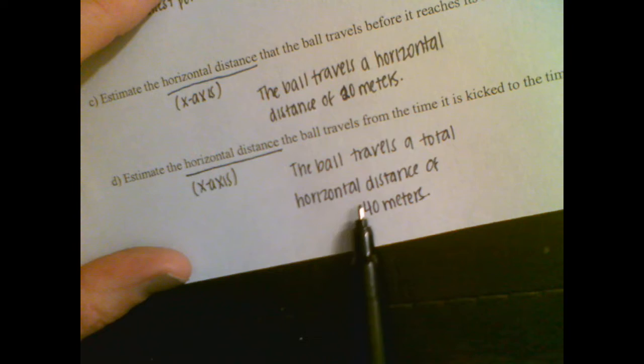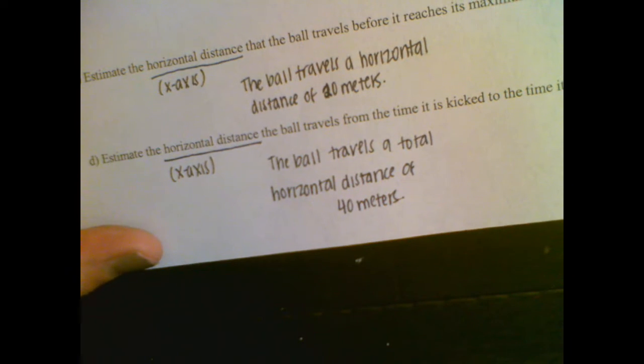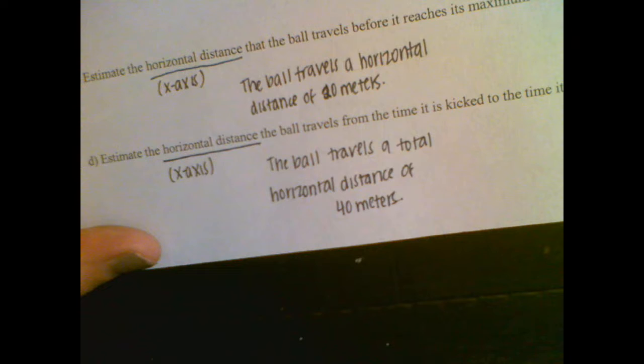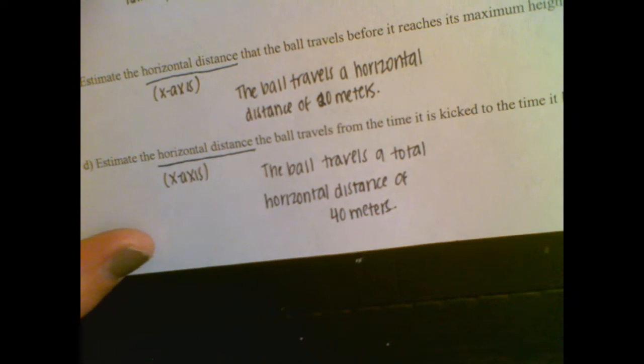And for these questions, it's a lot easier to start off with a graph of what the path the ball travels looks like, because it's a lot easier to look at what the graph looks like to help you to answer these questions. So we'll look at one more similar type question.